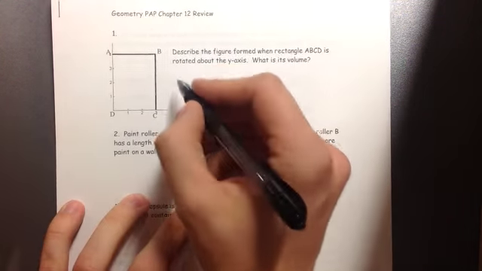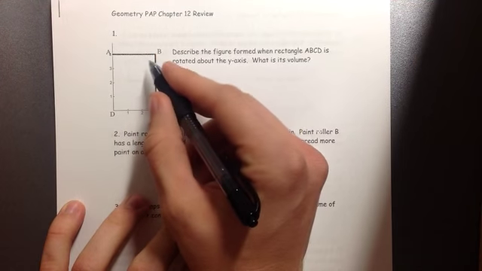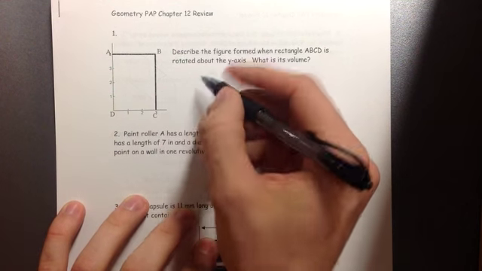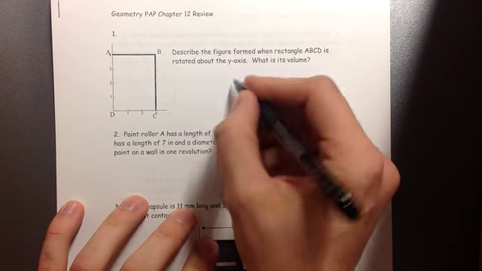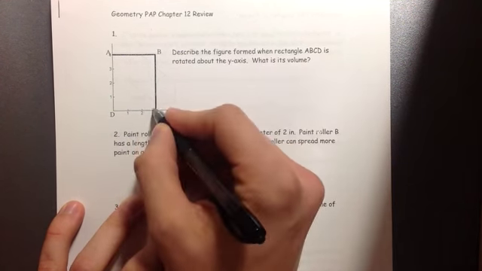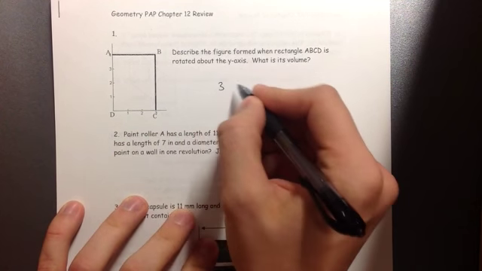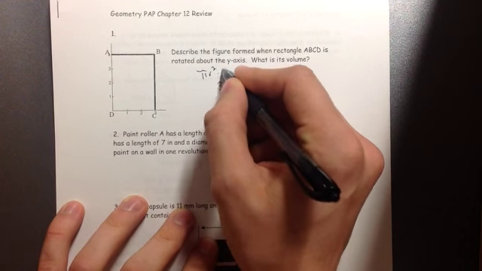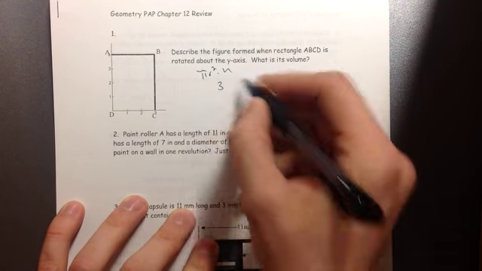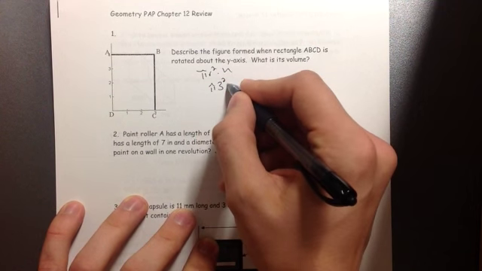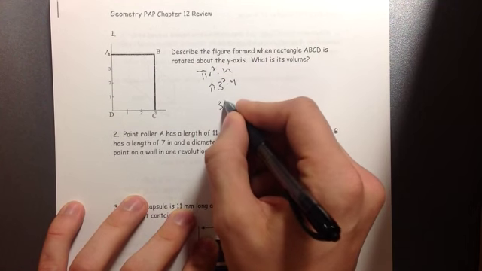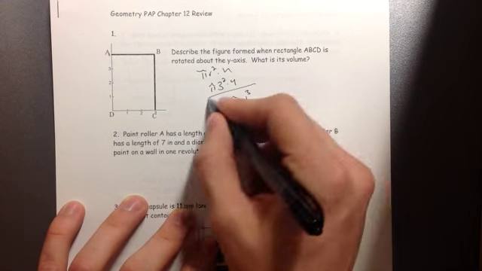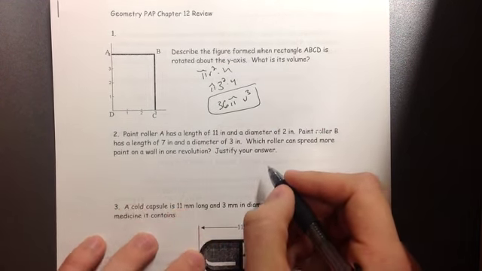This first one, we're going to take it and rotate it about that y-axis. We've got a rectangle, it's going to rotate real fast, and it's going to give us a cylinder. When we look for the volume of a cylinder, it's just base times height. So our radius here is going to be 3. So we'll have pi r squared h, base times height. Radius is 3. Height is going to be 4. 3 squared is 9 times 4, gives us 36 pi. And we'll slap on a units cubed just for our unit friends.